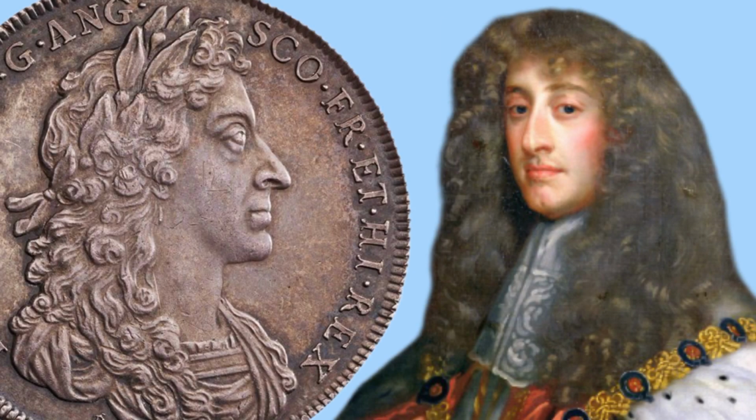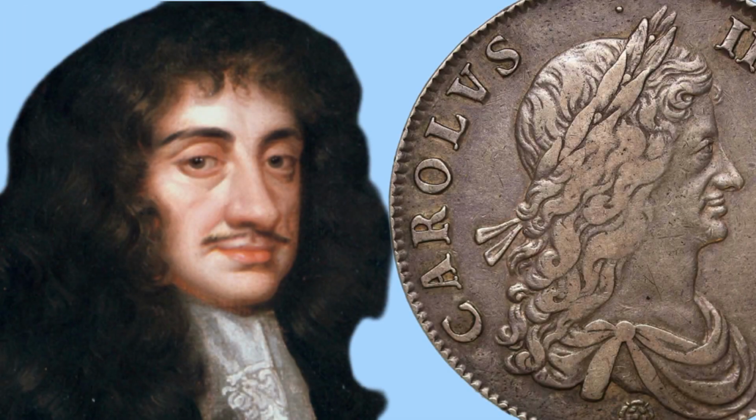Here we have James II, which isn't the best coin portrait, I would say. The eyes, the nose, and the lips and the face structure are a little bit different. The hair's a bit different. So overall, too many differences to be recognisable for me.